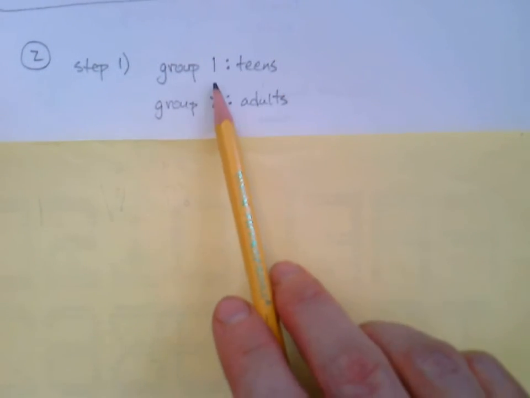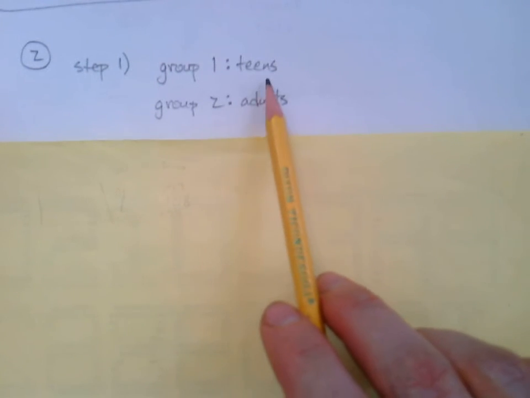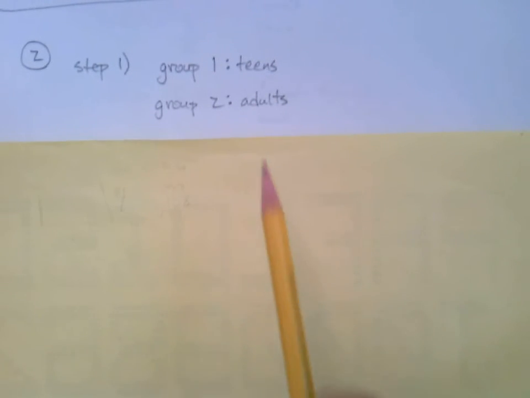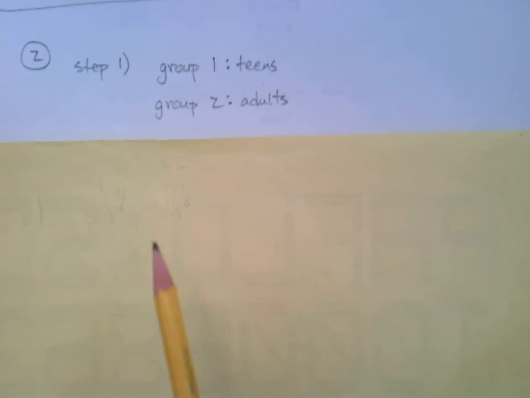Why is that? Really, the only reason is they mention the teens first and they give the data for the teens first in the problem. So I said, let's make group 1 the teens, let's make group 2 the adults. Then we know we can be consistent. Okay, so what does that mean for the null and alternative hypotheses?